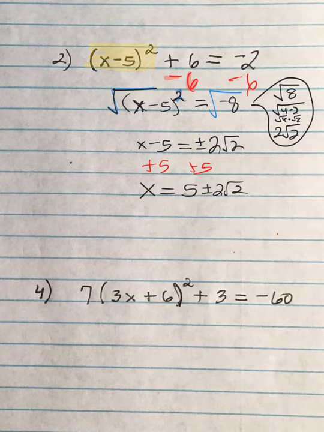Be careful, because what some students do is they forget to put the plus and minus right here. And so sometimes they don't have it there and they try to slap it in at the last minute. So then they do something like this, and then they go 5 plus 2 is 7 square root 2, and then they just slap it right in front. Or things like that.